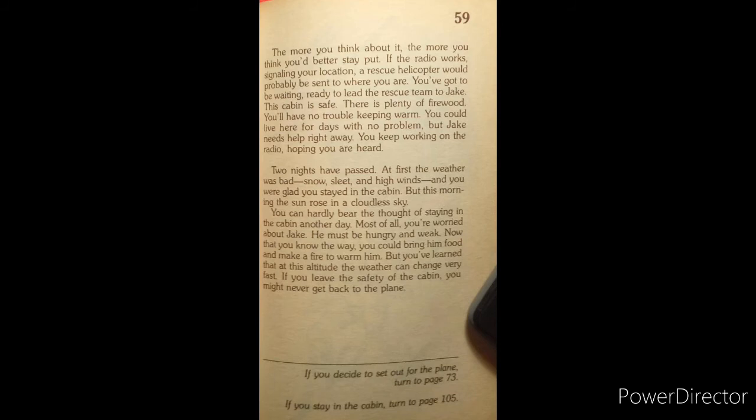But you've learned at this altitude the weather can change very fast. If you leave the safety of the cabin, you might never get back to the plane. If you decide to set out for the plane, turn to page 73. If you stay in the cabin, turn to page 105.